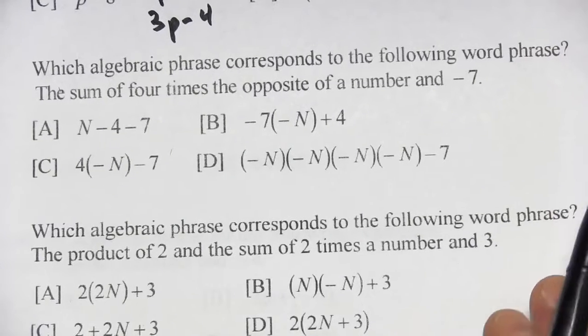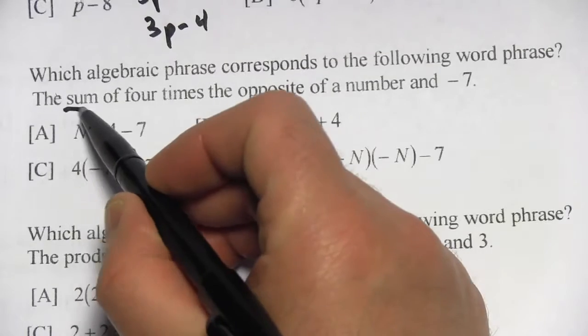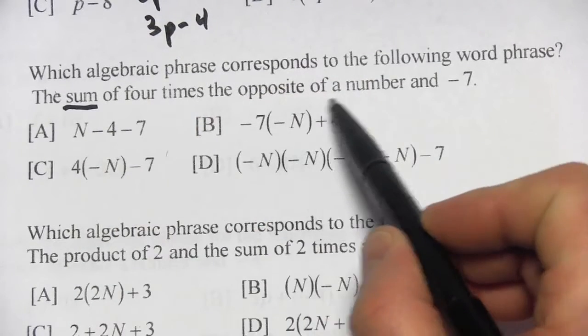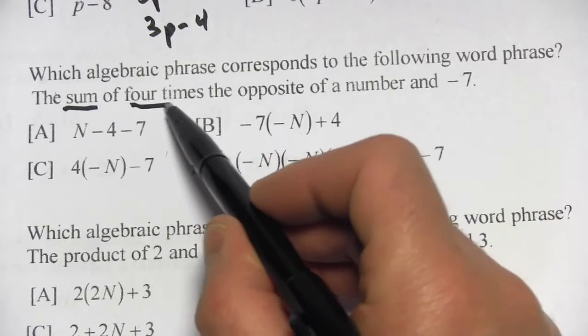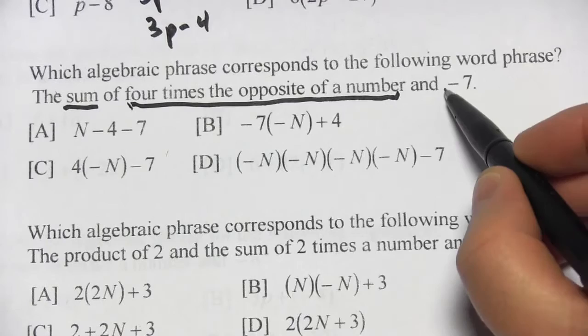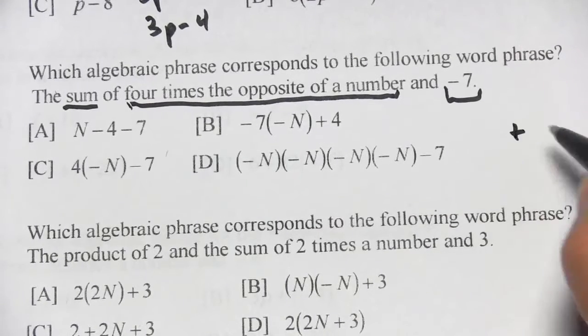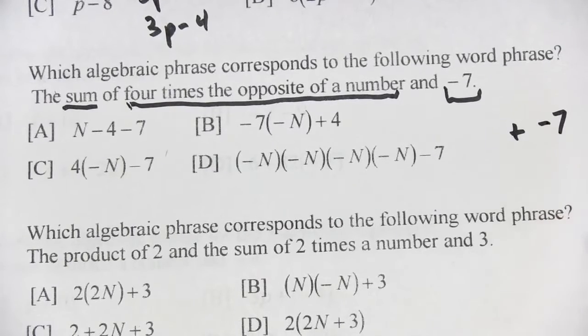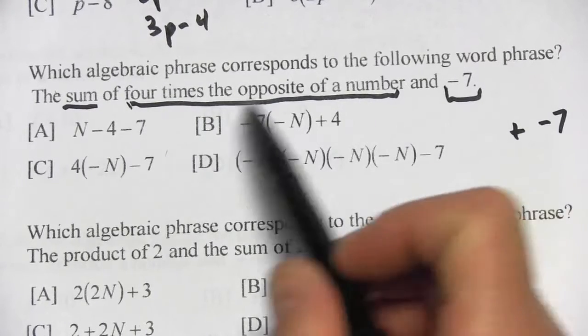So this one says, which algebraic phrase corresponds to the following word phrase? The sum, so we've got a sum again, of 4 times the opposite of a number and negative 7. So this is a big chunk. That's one part of our sum. The other part is this one. So it's the sum of this and that. So I know I'm going to have a plus sign, and I'm going to have a negative 7. Or maybe I'll just have a minus 7. We'll figure that out. But let's look at this chunk.